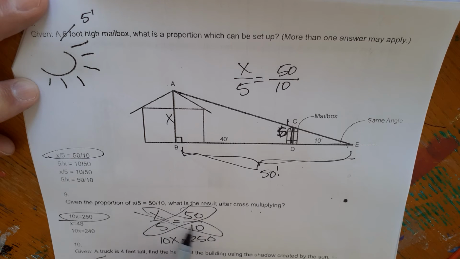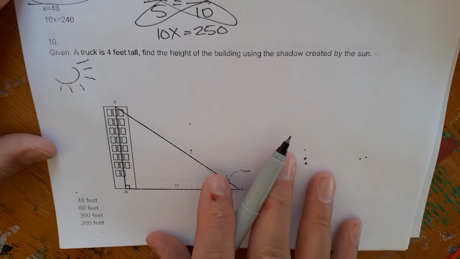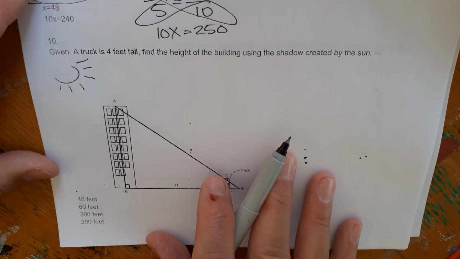Okay, just go across the two things in the x, separated by an equals. The other part of the x, okay?